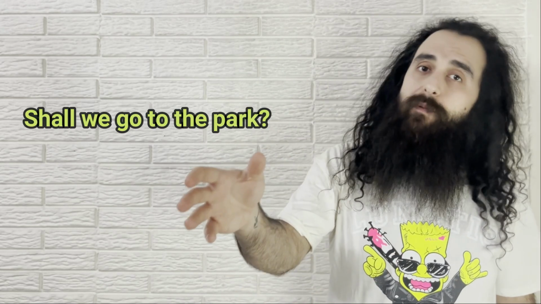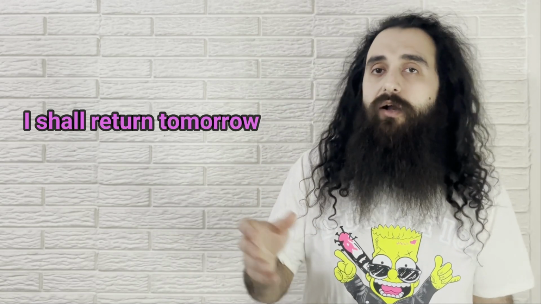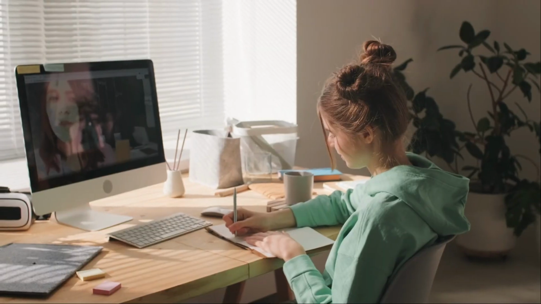Shall. It's used in formal situations, when to use it instead of will. For example, shall we go to the park? Or I shall return tomorrow.